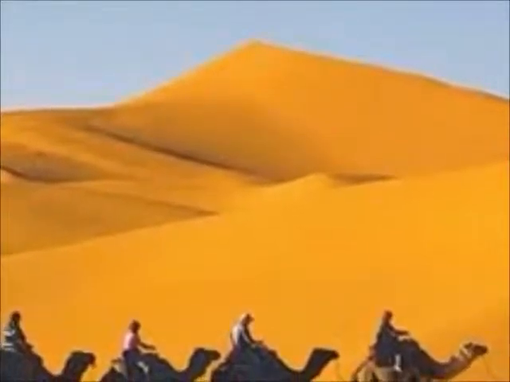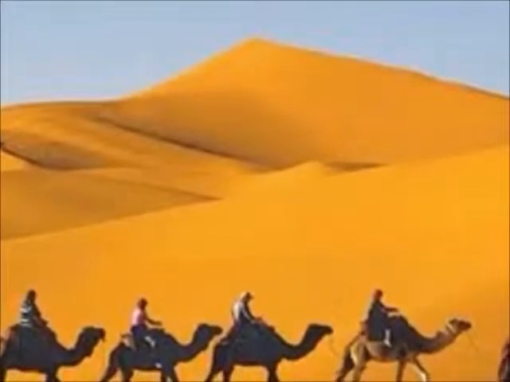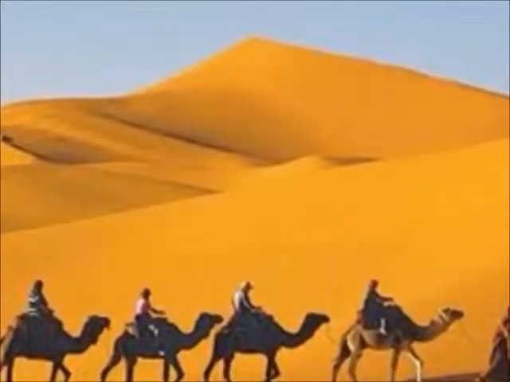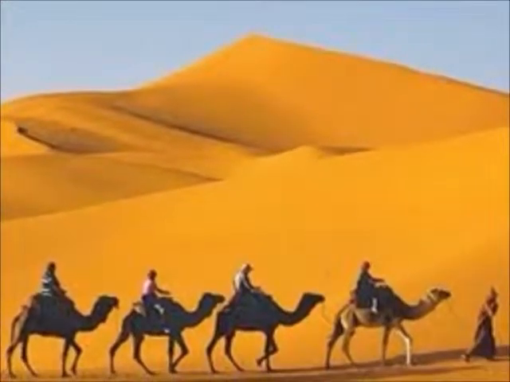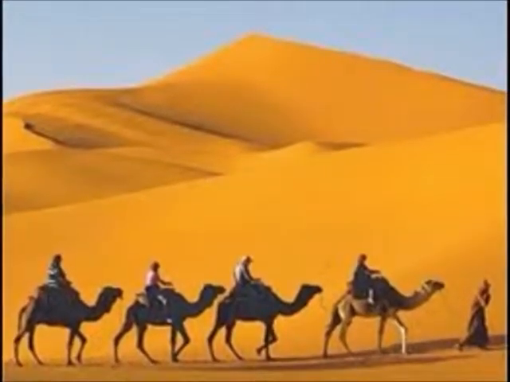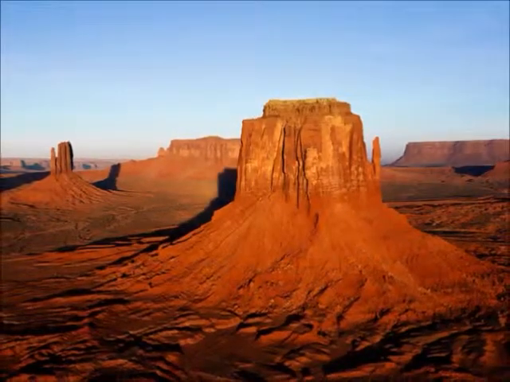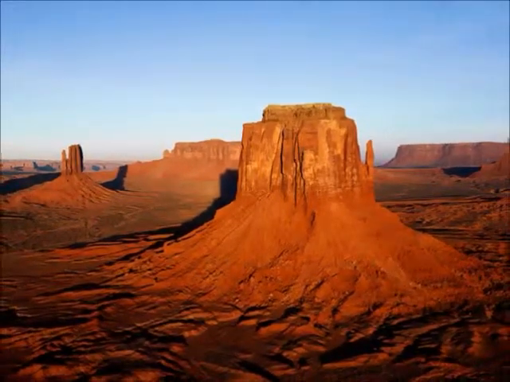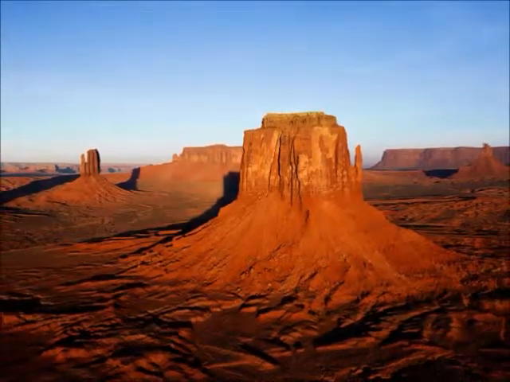The desert is home to many animals. Some animals that make their home in the desert are the bobcat, scorpion, rattlesnake, coyote, black-tailed jackrabbit, and the armadillo. If you visit the desert, these are some of the fascinating facts, animals, and plants that you might find.